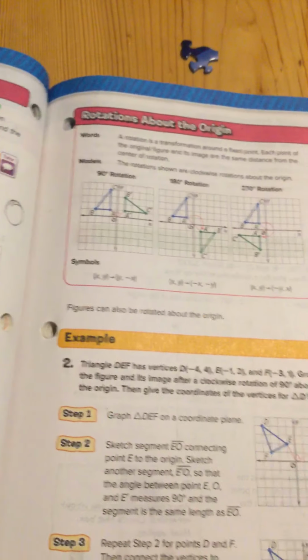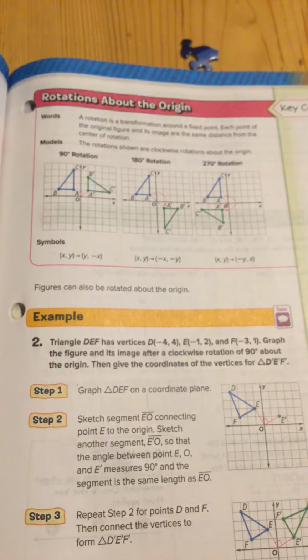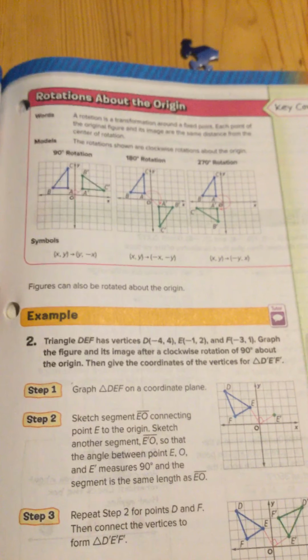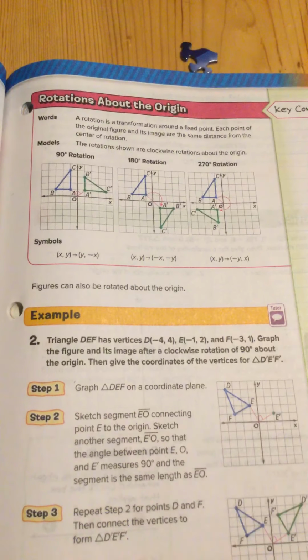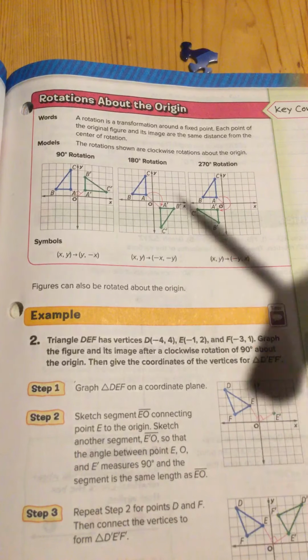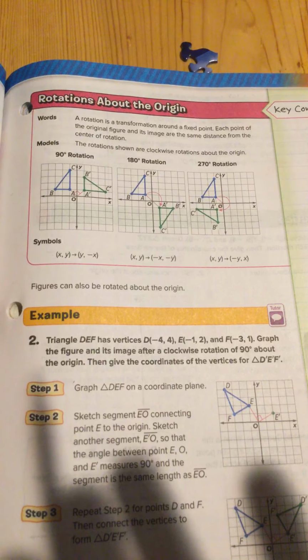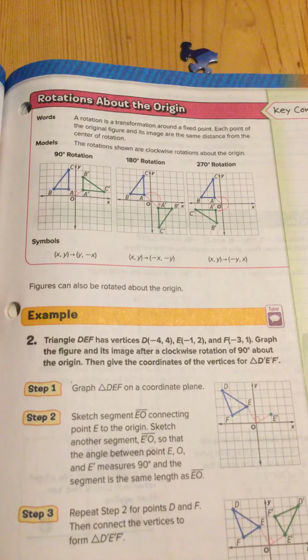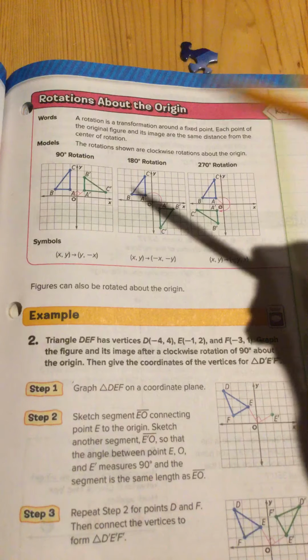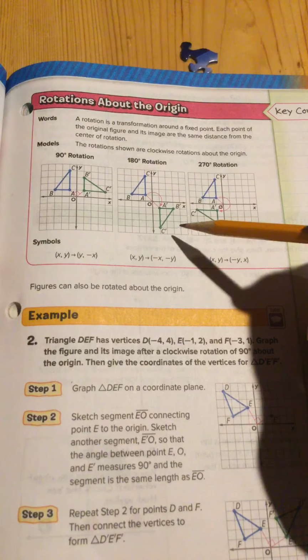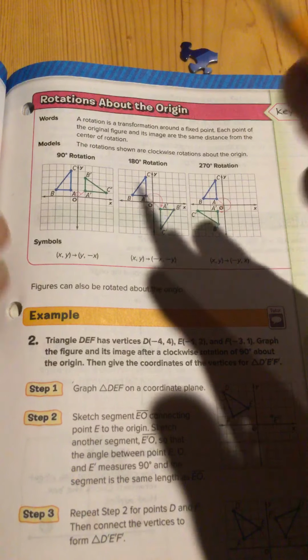So, moving now, we're going to talk a little bit about rotations around the origin. So a little bit different. We were rotating around the vertex. Now we're talking about rotating around the origin. A rotation is a transformation. We've talked about that. That's just the definition of it. Rotations shown are clockwise rotations about the origin. So these are models for clockwise rotations around the origin. They're giving you an idea of what it looks like.